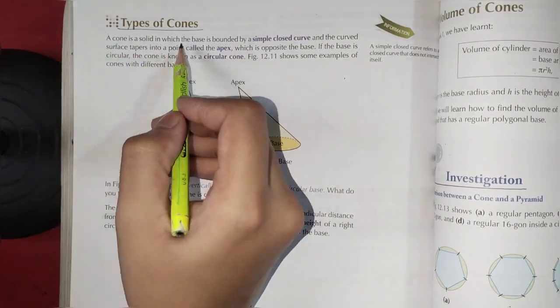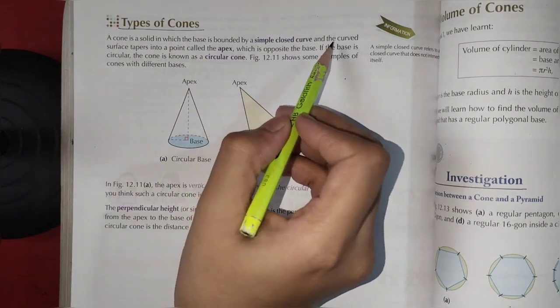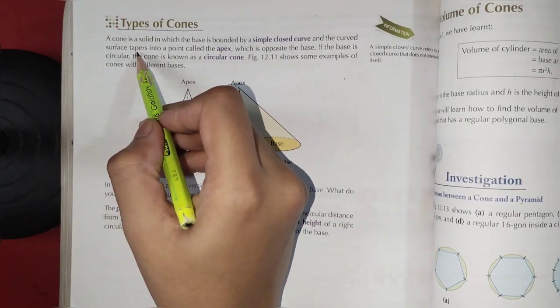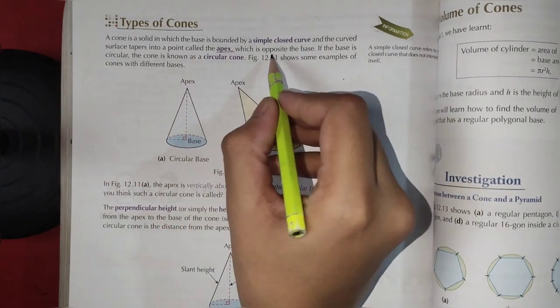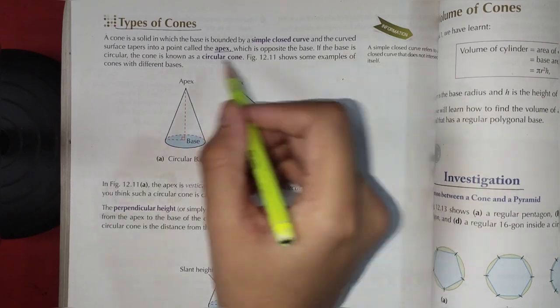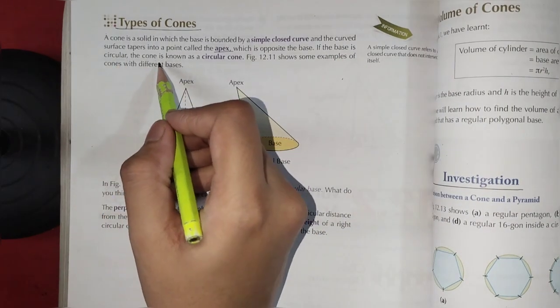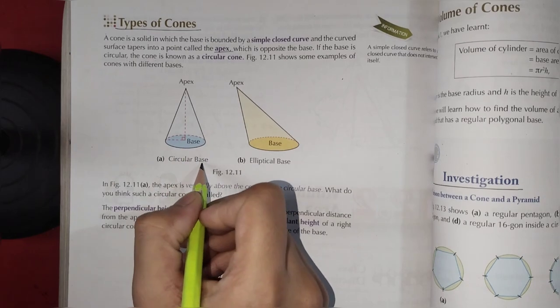A cone is a solid in which the base is bounded by a simple closed curve and the curved surface tapers into a point called the apex, which is opposite to the base. If the base is circular, the cone is known as a circular cone. Here is your example of a circular cone.